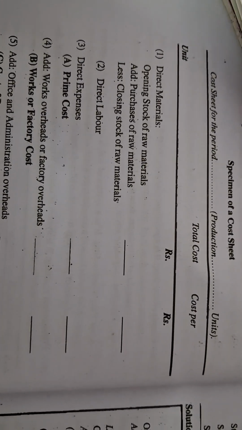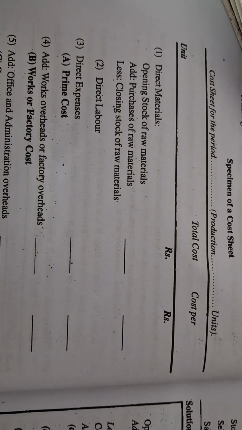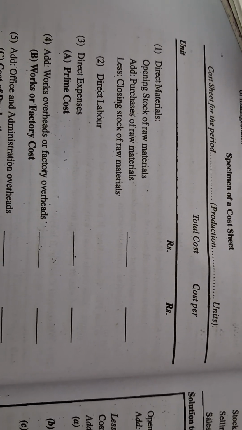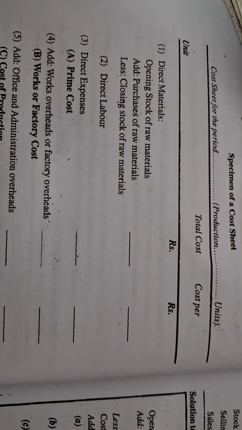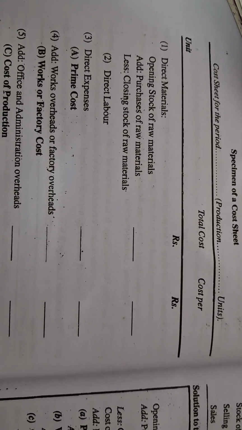Hello students, today we are going to discuss the cost sheet, which is very important in cost accountancy. Understanding the cost sheet itself will give you a lot of confidence to attempt this solution.